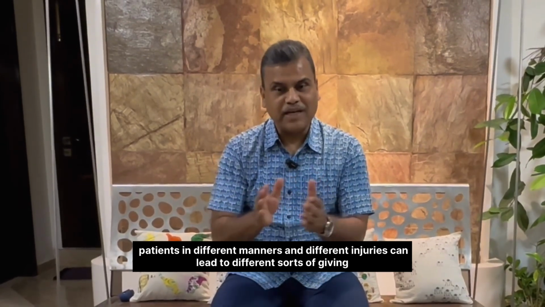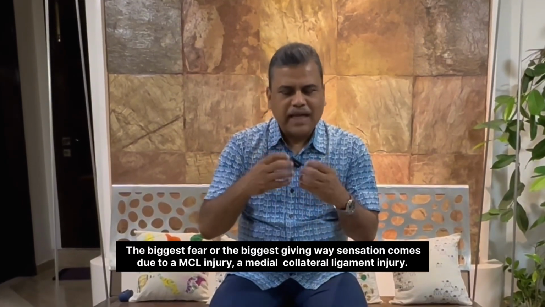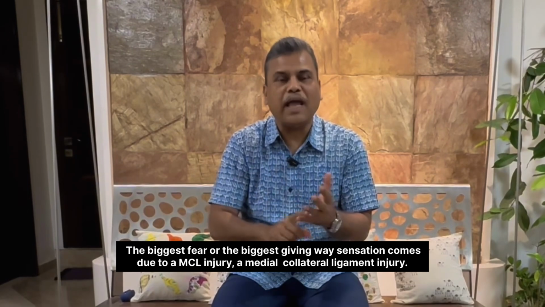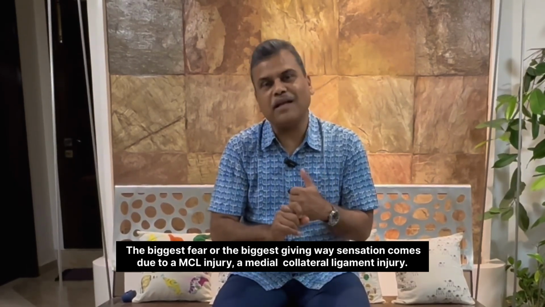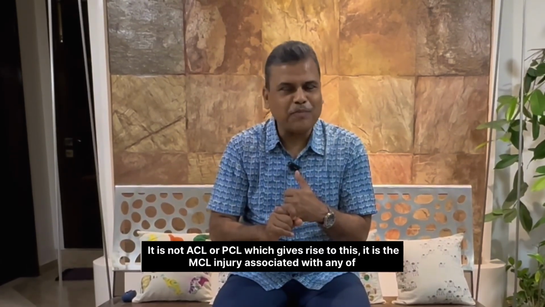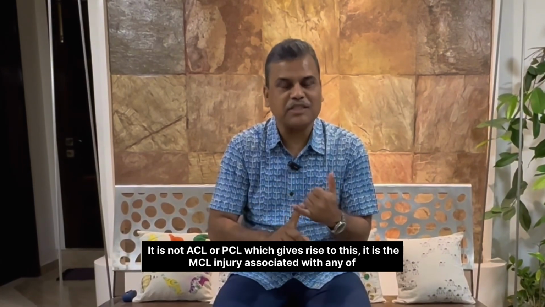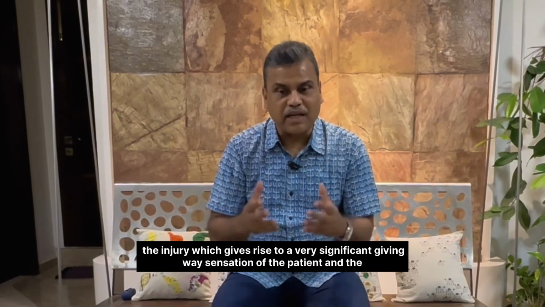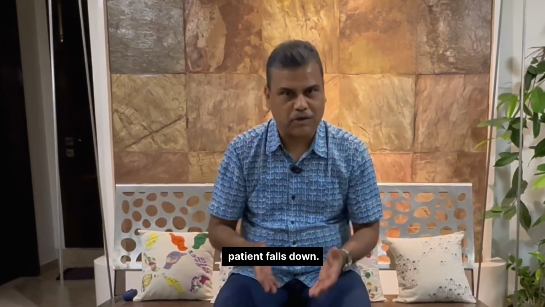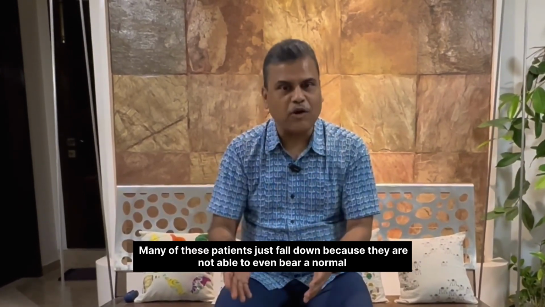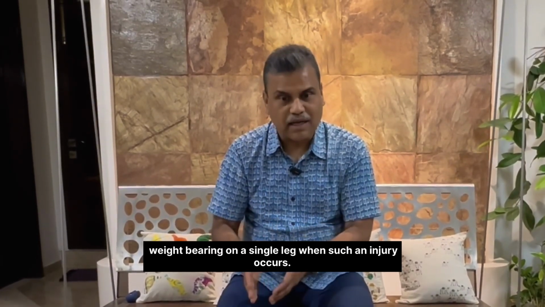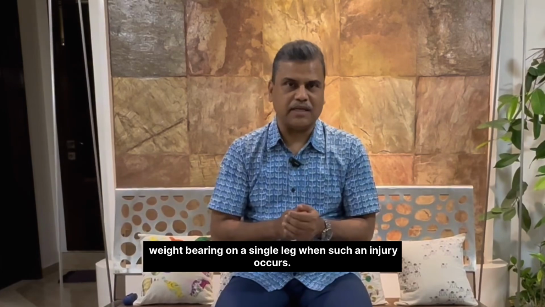Another misconception is, as I said, giving way or falling down, and this can happen to patients in different manners, and different injuries can lead to different sorts of giving way. The biggest fear or the biggest giving way sensation comes due to an MCL injury, a medial collateral ligament injury. It is not ACL or PCL which gives rise to this, it is the MCL injury associated with any other injury which gives rise to a very significant giving way sensation of the patient, and the patient falls down. Many of these patients just fall down because they are not able to even bear a normal weight on a single leg when such an injury occurs.